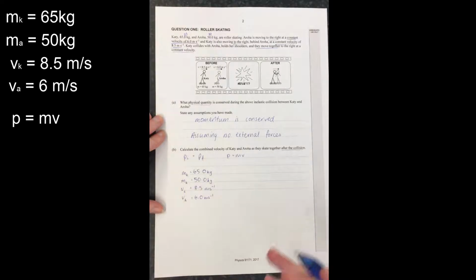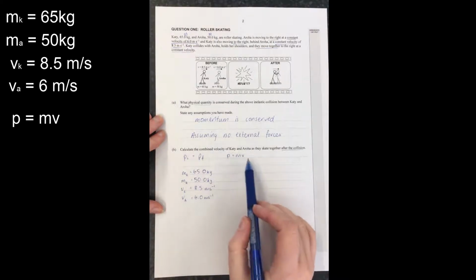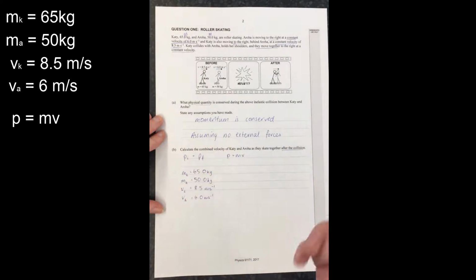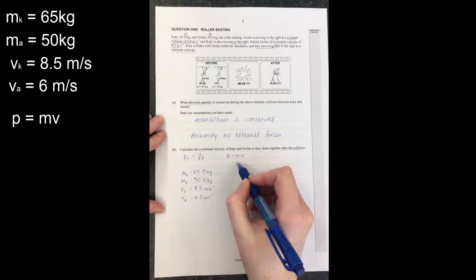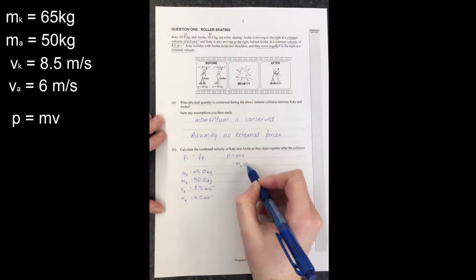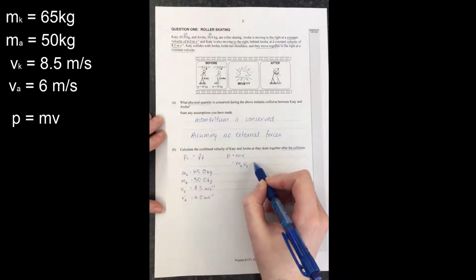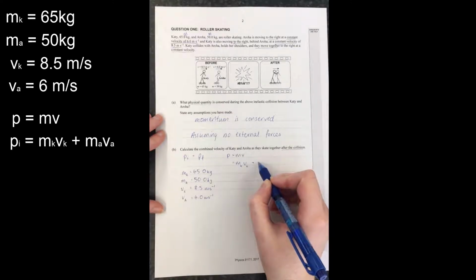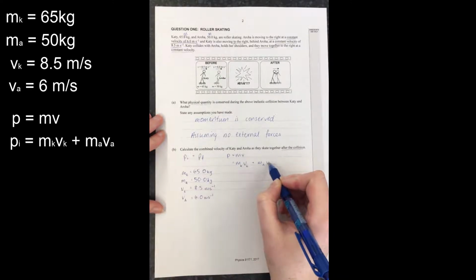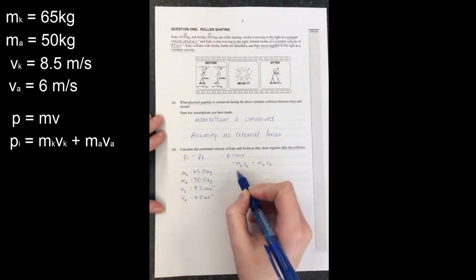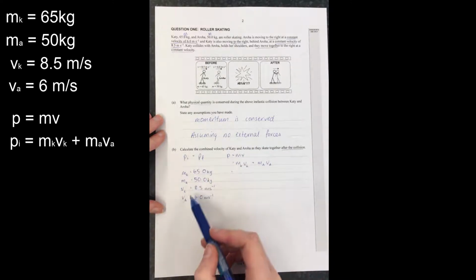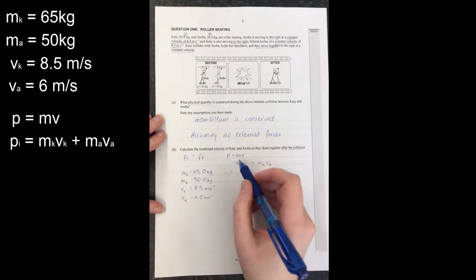Okay, so momentum is mass times velocity. Okay, and if we have more than one thing, so we have Katie as an individual and Aroha, we've got mass of Katie times the velocity of Katie plus the mass of Aroha times the velocity of Aroha. So all we need to do is just substitute those numbers into here.